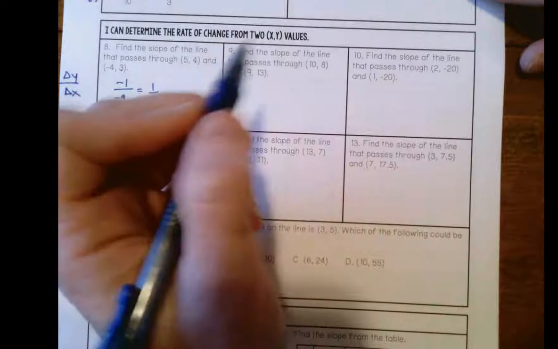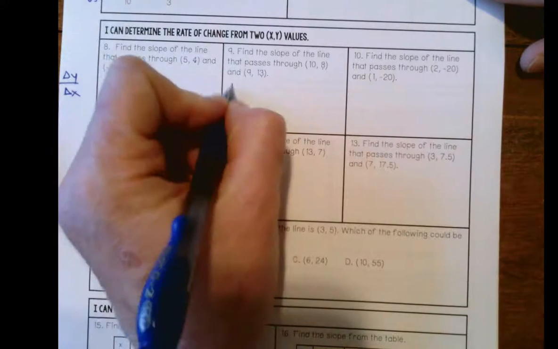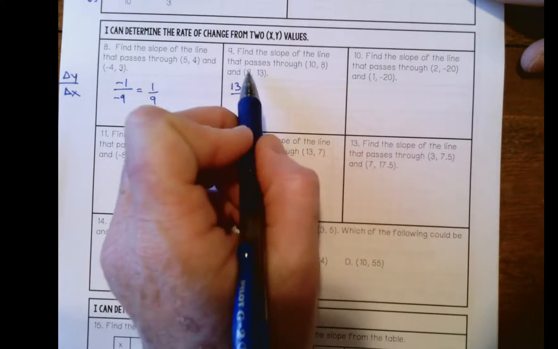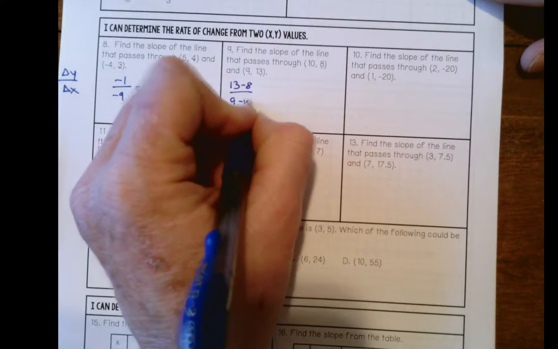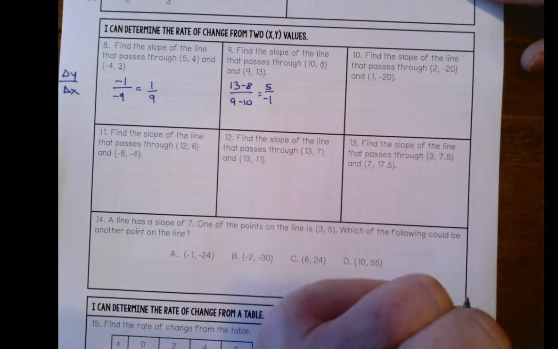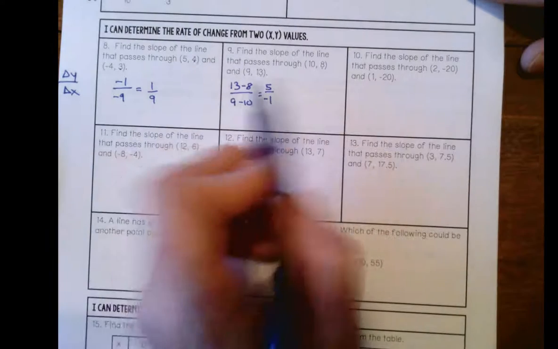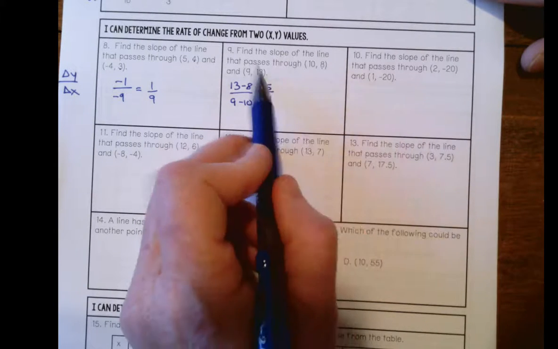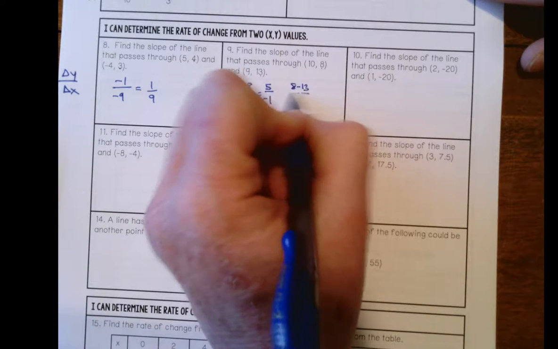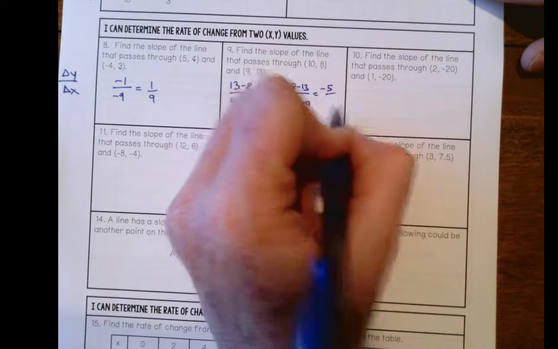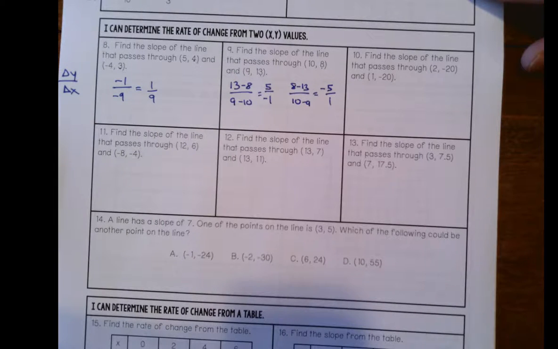The change in y is going to be 13 minus 8. Right? Change in means subtraction, so 13 minus 8 over 9 minus 10. And that's going to give me 5 over negative 1. Now, I could have, if you notice, I did 13 minus 8 and 9 minus 10. I could have done the other way around, 8 minus 13 and 10 minus 9. And if you notice, I end up with negative 5 as well.